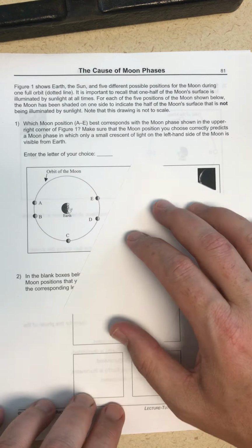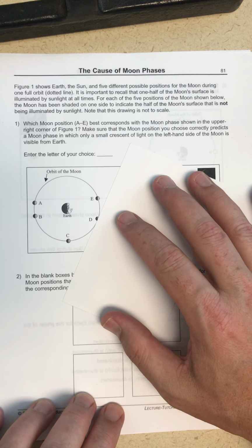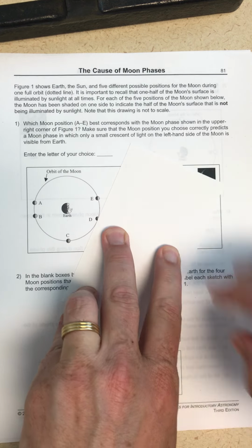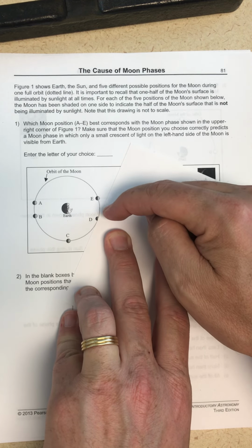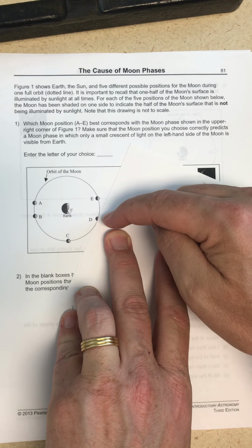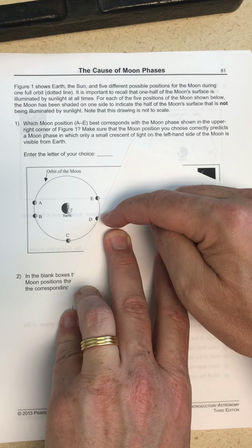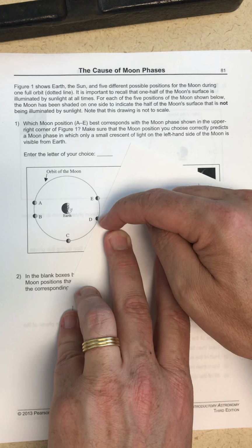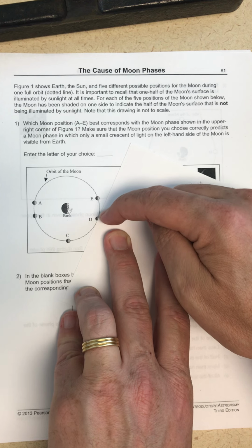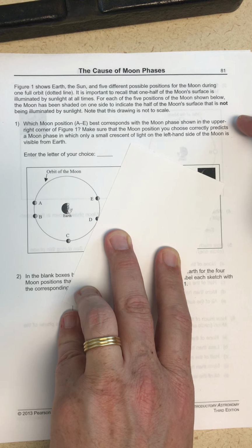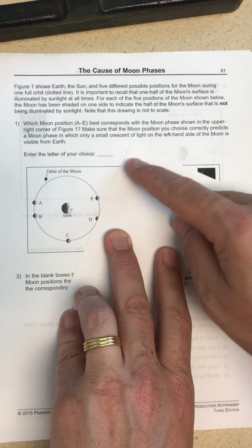D and E are both crescents, so now we need to go a little slower and think a little bit more carefully. So now I've got that tangent to the circle to show you what part of the moon we can see from Earth, and I see that as I'm facing the moon, it's going to be all dark on the right and a little crescent of light on the left. And bingo, that is just what we needed to explain.